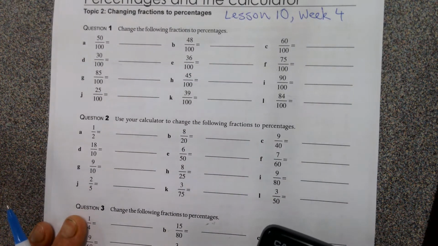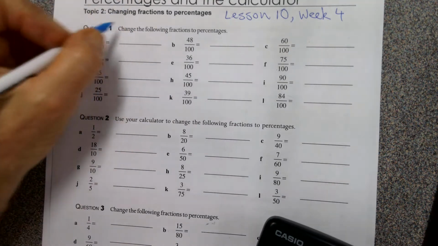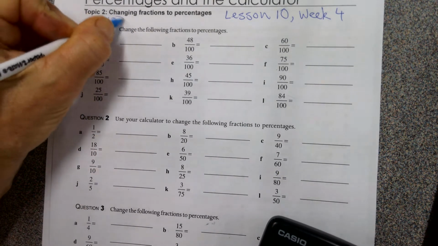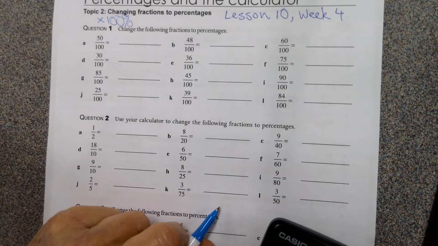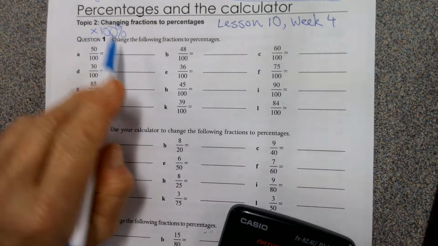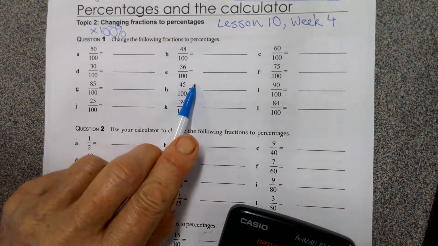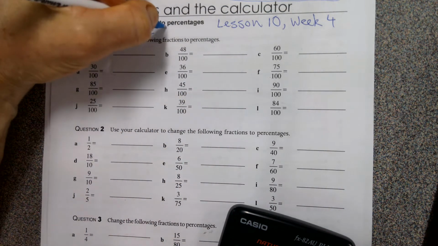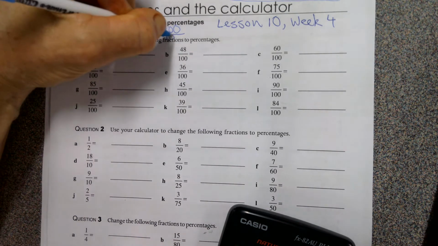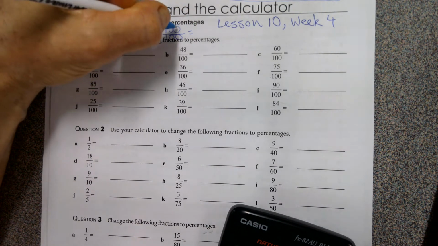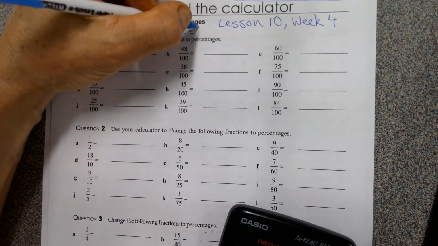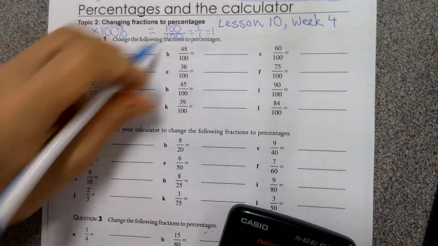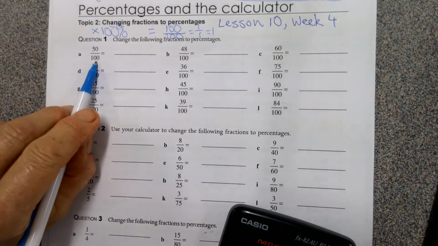This is probably easier to do because whenever you want to change a decimal or a fraction to a percentage, we're going to multiply by 100%. Why can we do that? Because percent means per 100, meaning 100 over 100, which, dividing top and bottom by 100, gives 1 over 1. So multiplying by 1 doesn't change it, but we're changing the look of it.